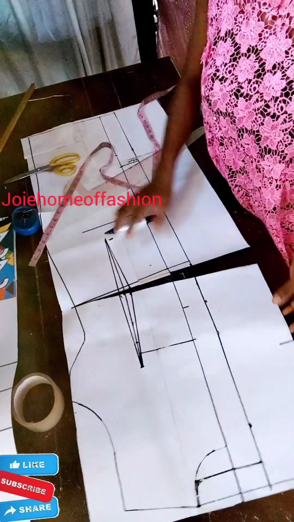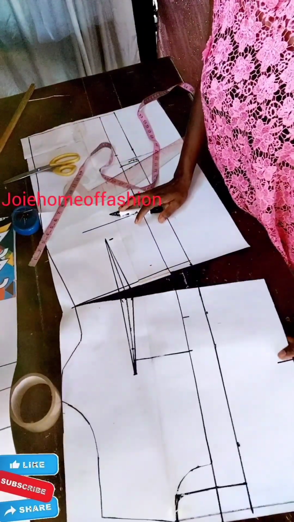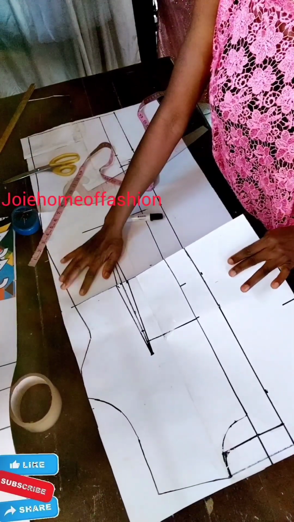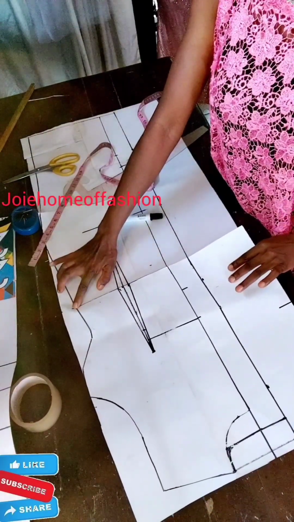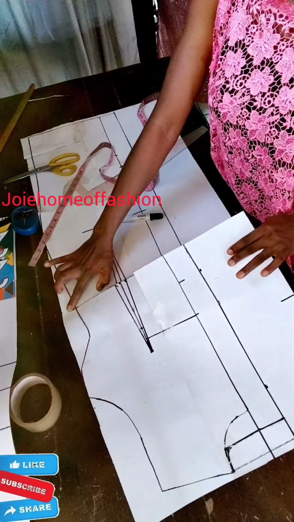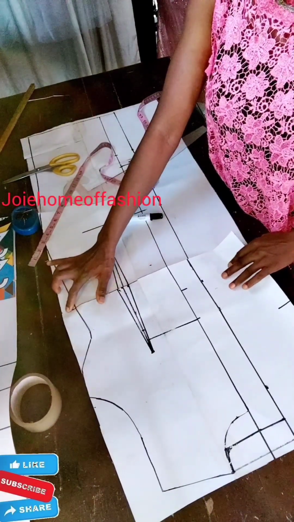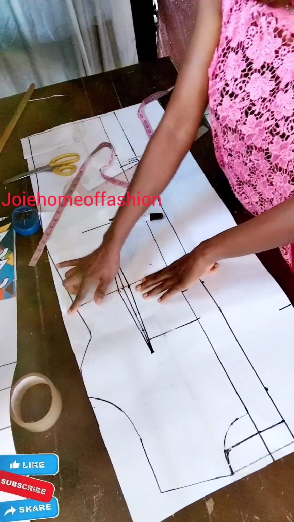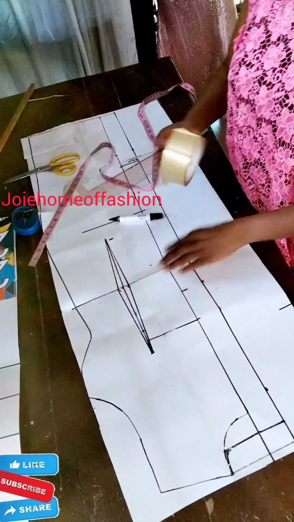Then when you do that, now you have here open. What you do now, you pick it up this way, and you place it on this line. Are you seeing what I'm doing? You place it on the dart line you have created. Then we close it up.